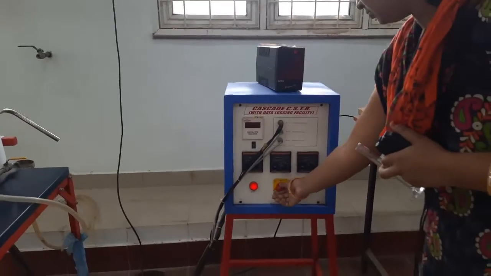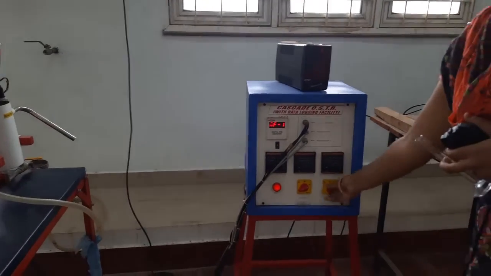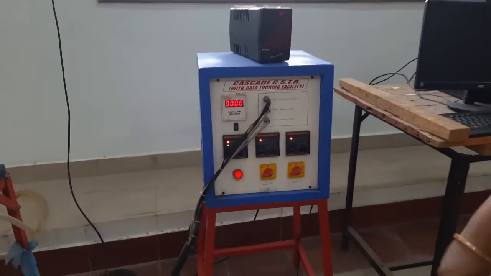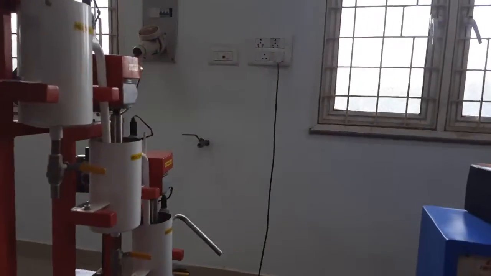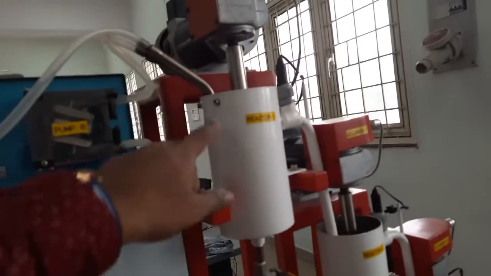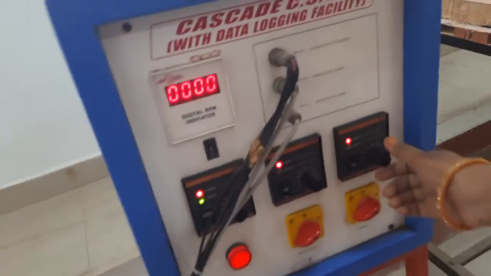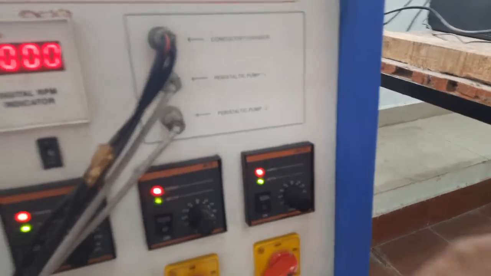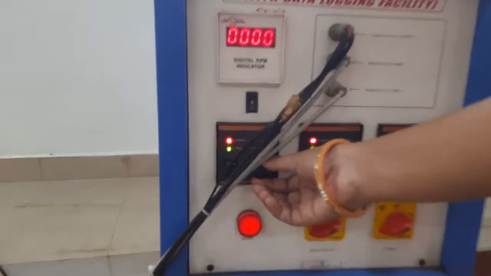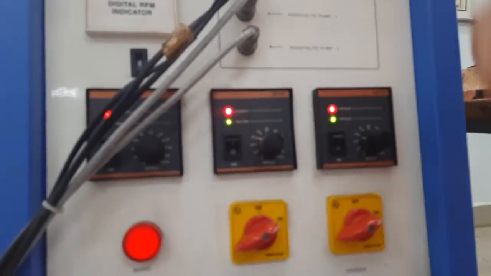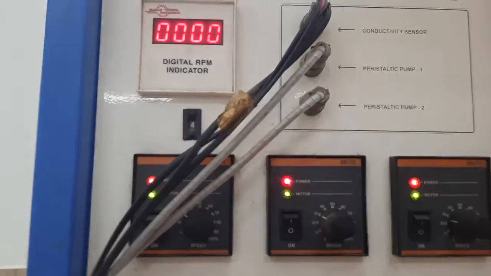We can switch on the motor and we can switch on the stirrer also. Okay, so we have to switch on all the 3 CSTR stirrers also. So for that we will switch on this. Keep the same speed in all the 3 at the same RPM. We have to keep the same speed, 30 speed. This is giving 30%, 30% and 30%. Whatever it is, it should be the same for all the CSTRs.